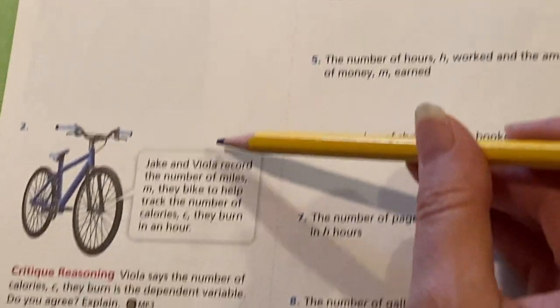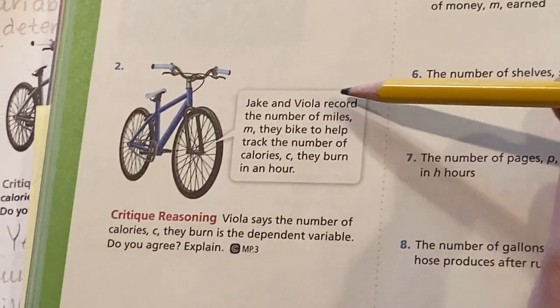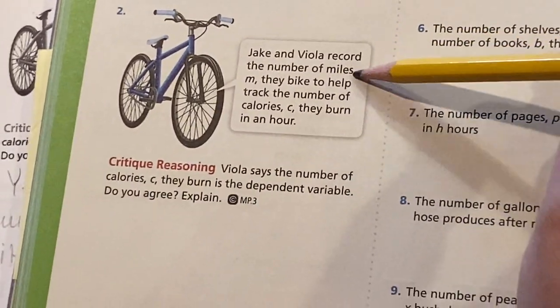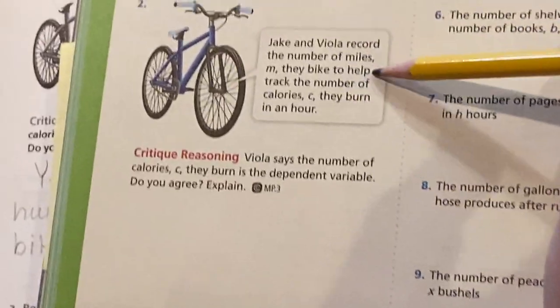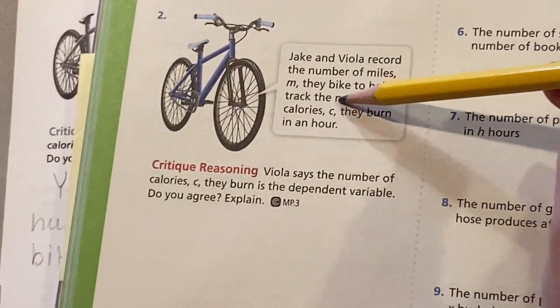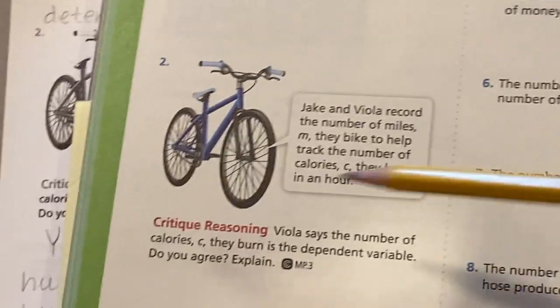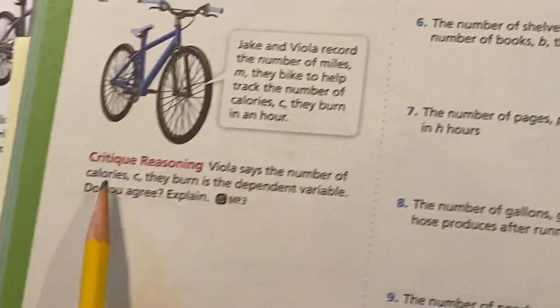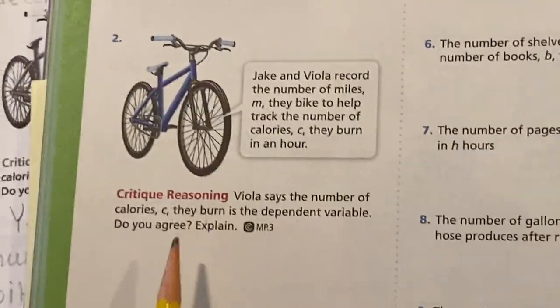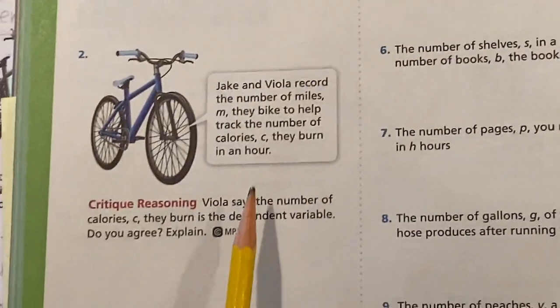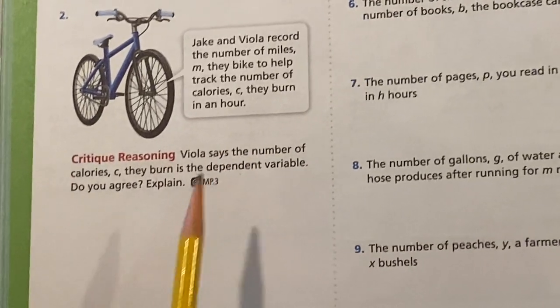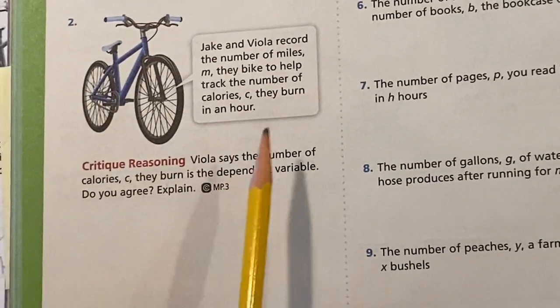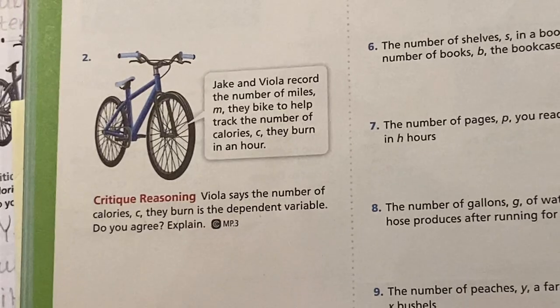Then, number 2, Jake and Viola record the number of miles M they bike to help track the number of calories C they burn in an hour. So here's the question. Viola says the number of calories they burn is the dependent variable. Do you agree? Is the number of calories burned dependent on the number of miles they bike? What do you think?